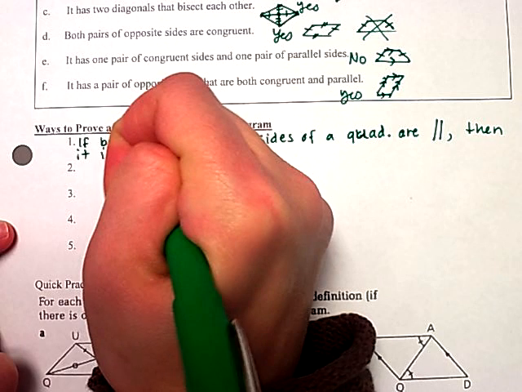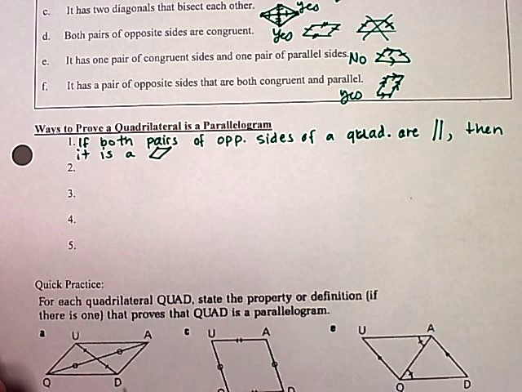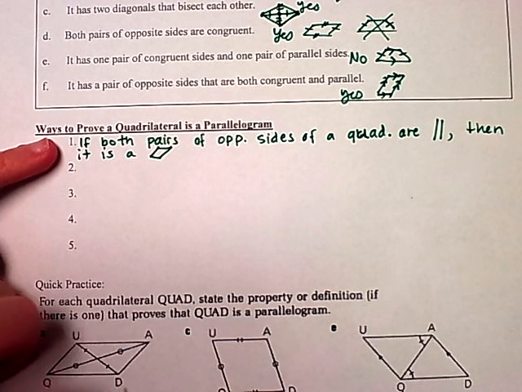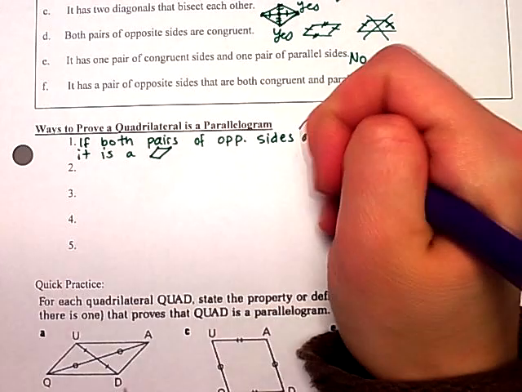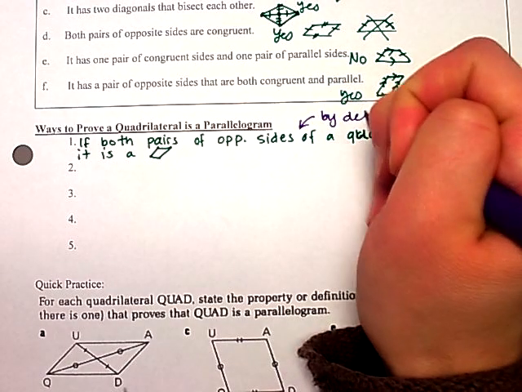And instead of writing out parallelogram, I'm just going to draw a little sketch of a parallelogram. Okay, so that's my first one, and this is by definition of a parallelogram.